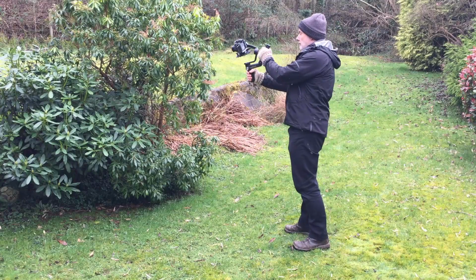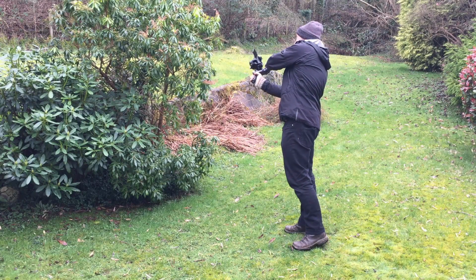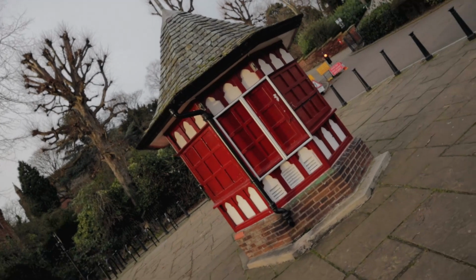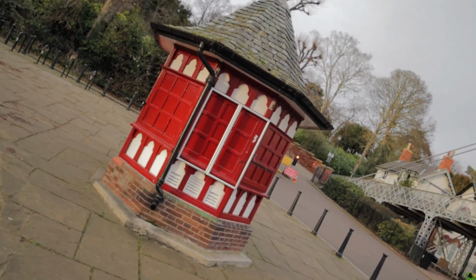POV mode, you can create some really interesting effects with this. It's not really something I've done much of. I just filmed a quick example here, or two examples actually, this one of a hut and this one of the bridge.